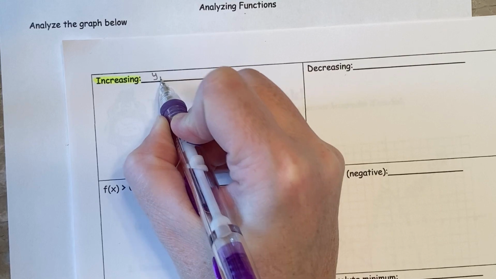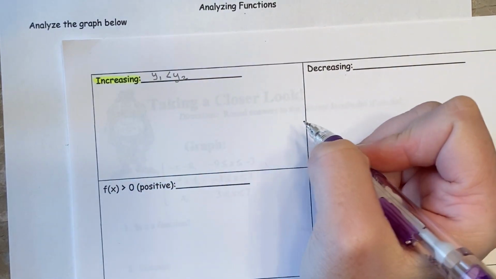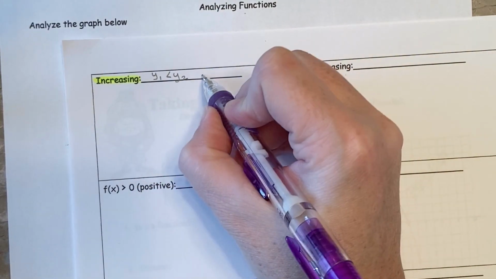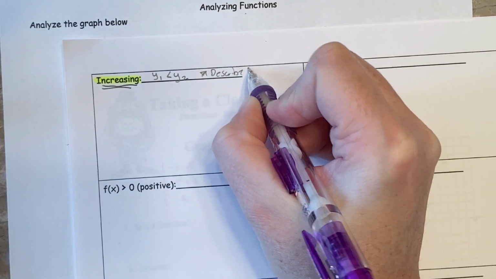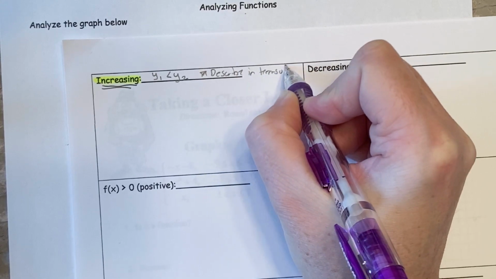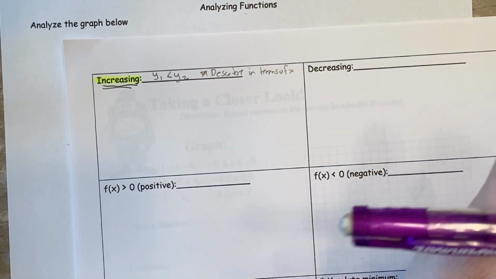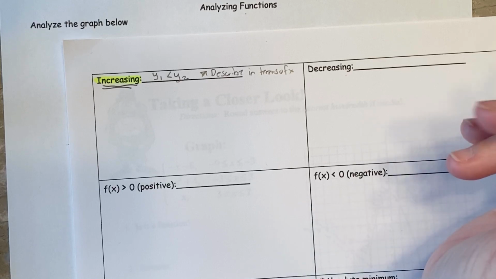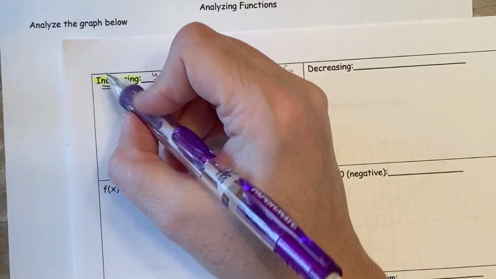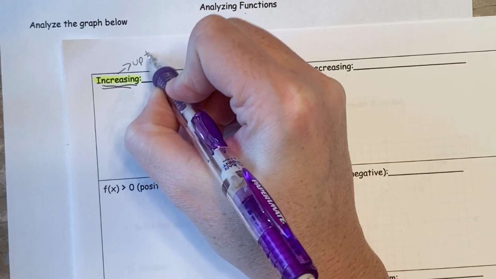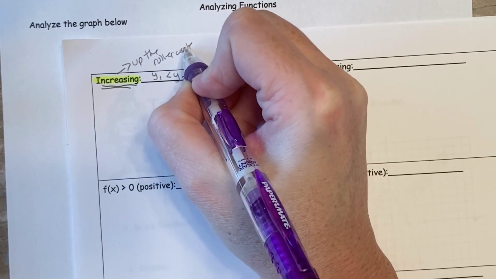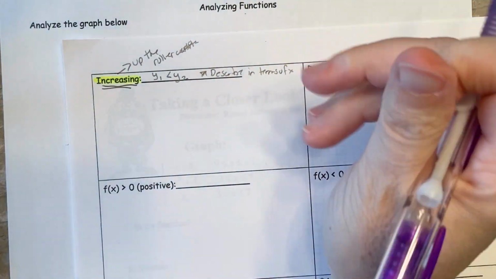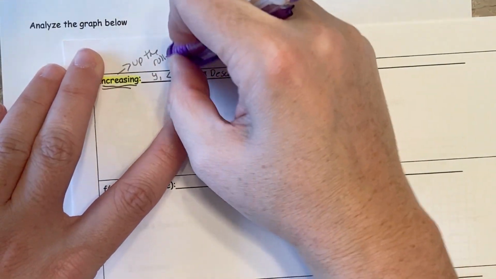So this is where y1 is less than y2. And for increasing, it's very important that you describe in terms of x. And this is how it gets a little tricky. Okay, so for the increasing, I like to think of up the roller coaster. Okay, so going up the roller coaster.